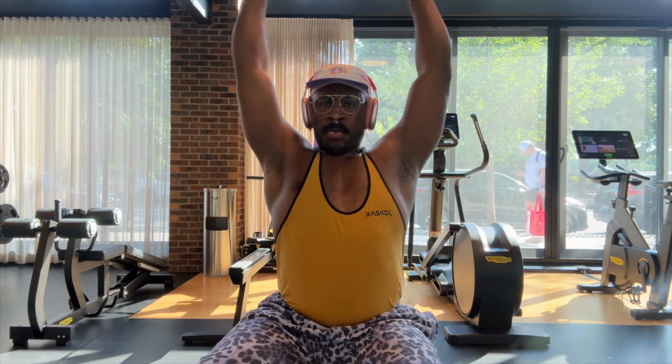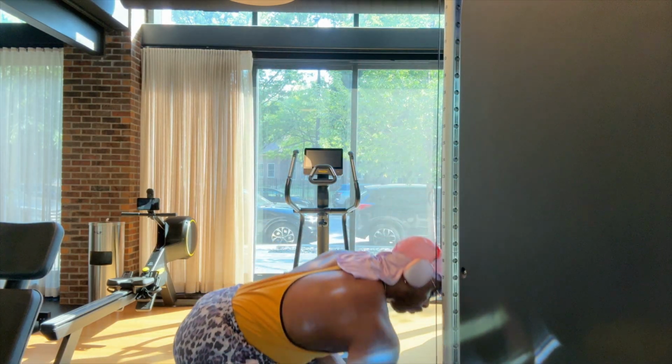Look at it. Look at the pain. Oh my god. Oh my god. Someone help. He needs some milk. Okay. Yeah, those suck, but they're very good for the shoulders.